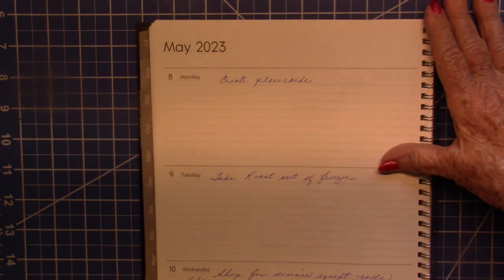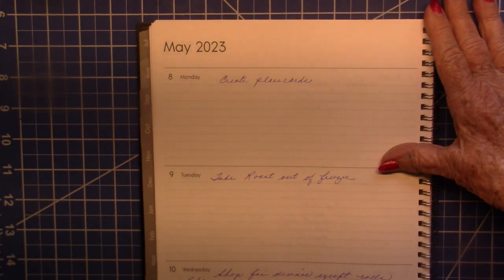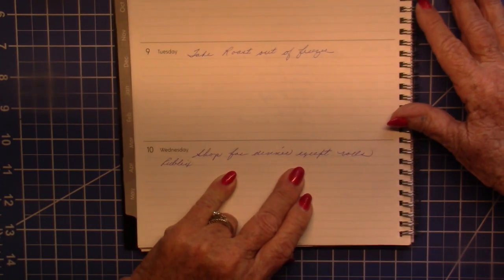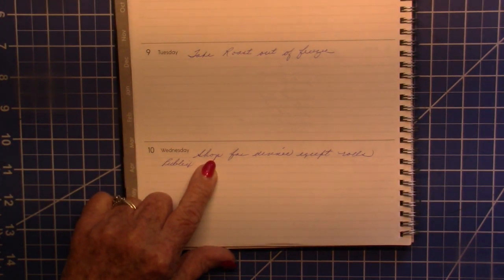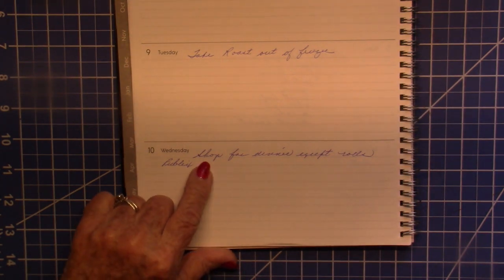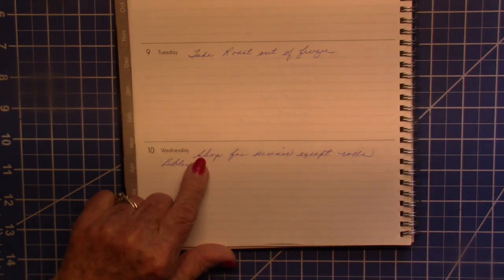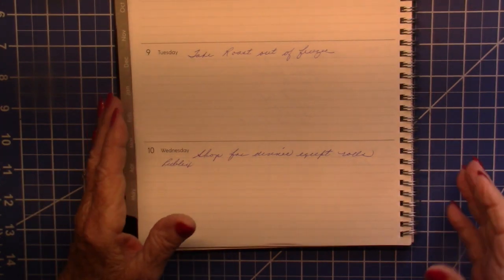Wednesday, I'm going to shop for the dinner items except the rolls. That's when I'll do my grocery shopping. That's because if I get home and I have forgotten something, I still have a few more days that I can go to pick up things. But I'm not going to get the bread, obviously, because I want to make that nice and fresh.